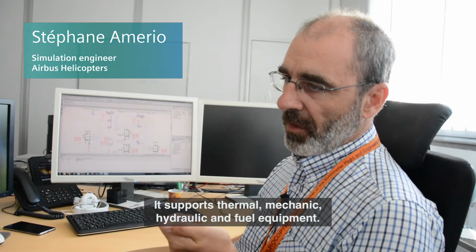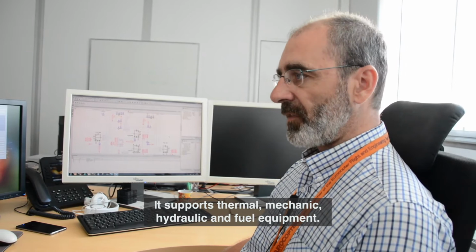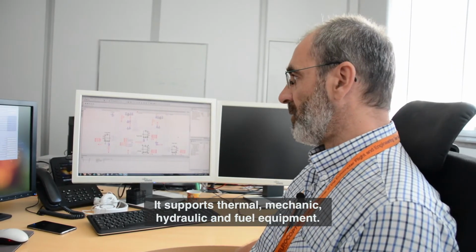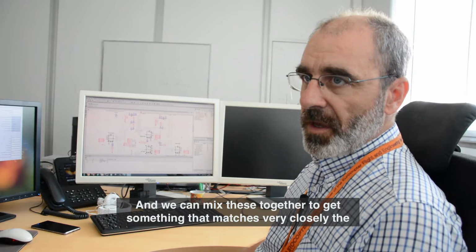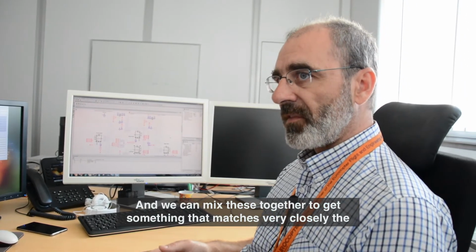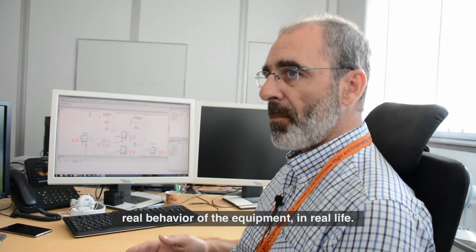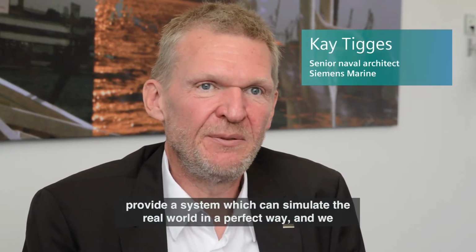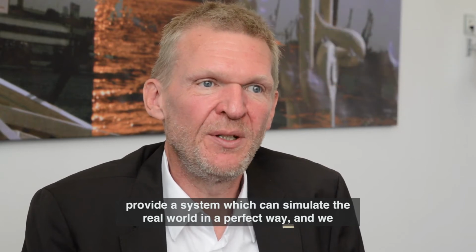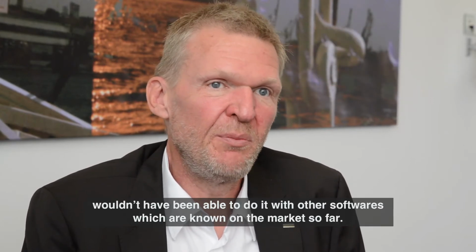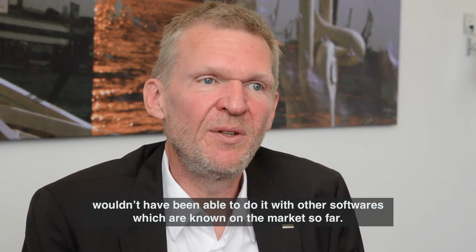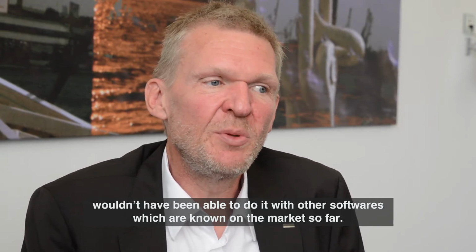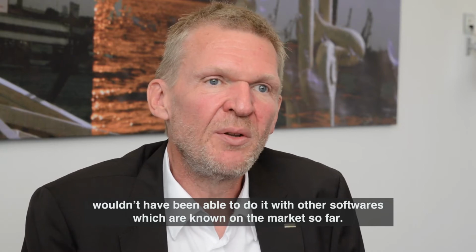It does thermic, it does mechanic, it does hydraulic, and it has fuel equipments too. And we can mix these together to get something that matches very closely the real behavior of the equipment in real life. The Amesim software enabled us to provide a system which can simulate the real world in a perfect way, and that we wouldn't have been able to do with other softwares which are known on the market so far.